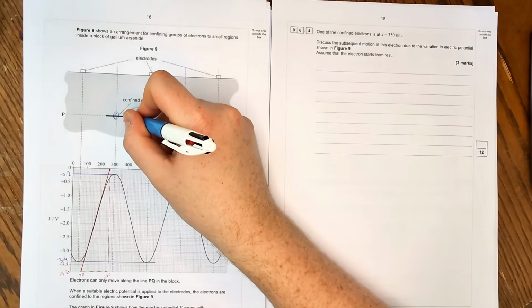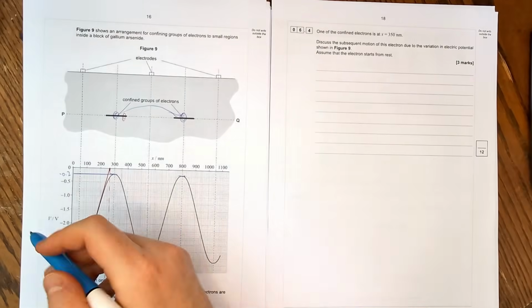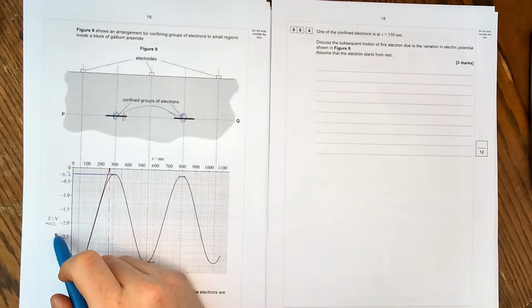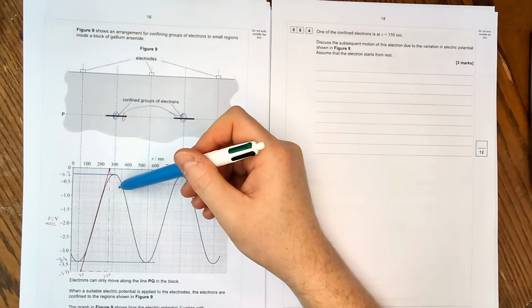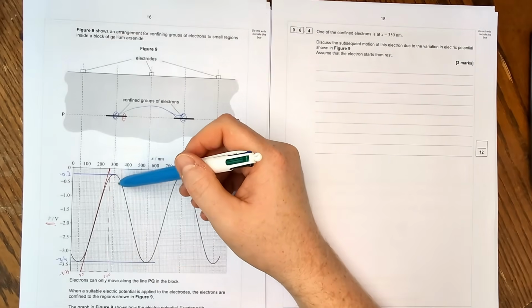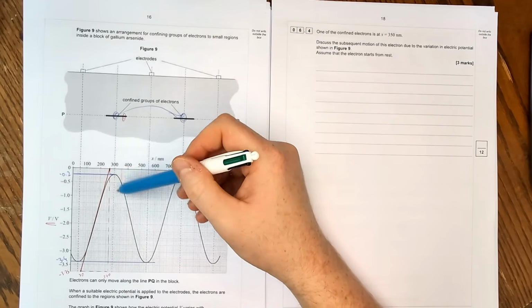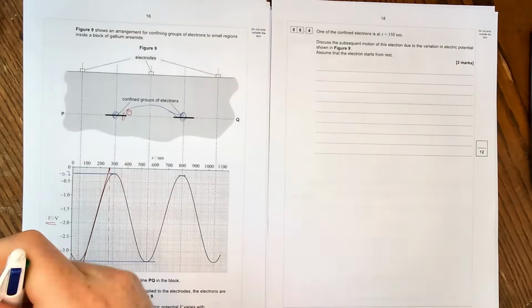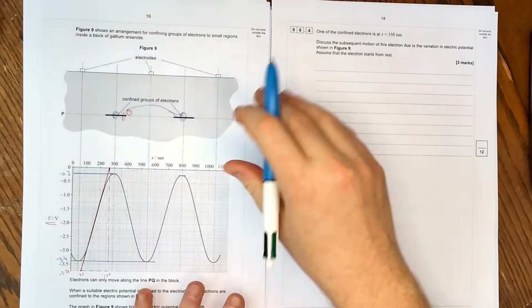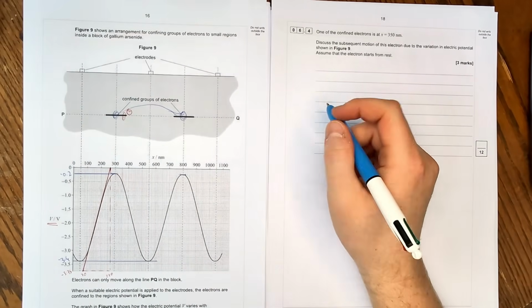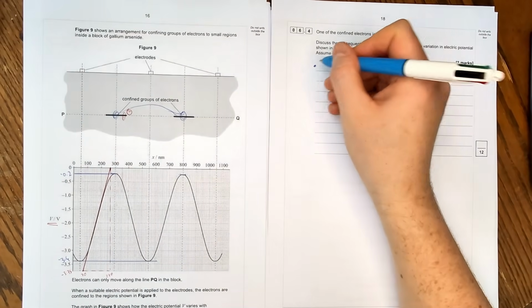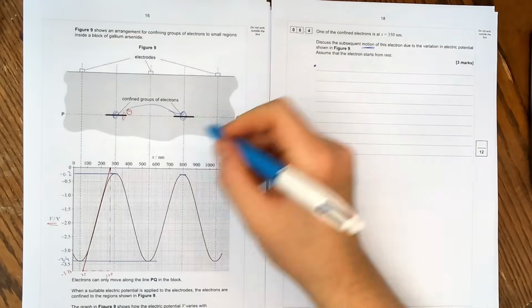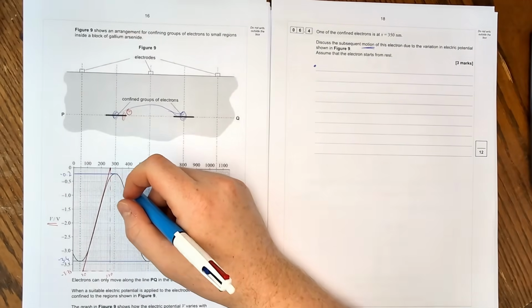There's a couple of things to note, first of all, which is that all this potential here is negative. So when we talked earlier about getting higher potential or lower potential, all of it is negative. The fact that it's an electron and also negative makes a big difference here. So essentially, we need to talk about, first of all, which direction it's going to go in, initially, and then what will happen to it a bit afterwards.